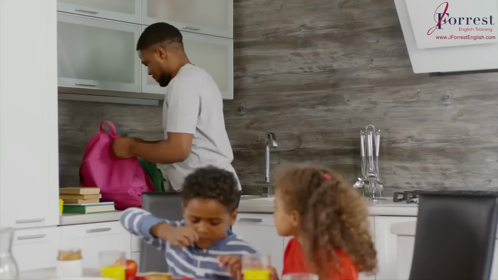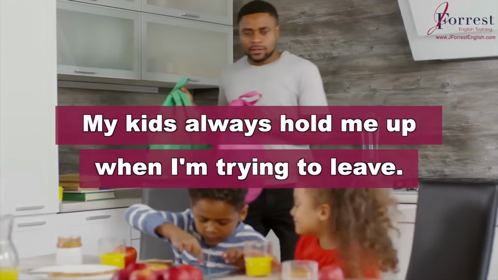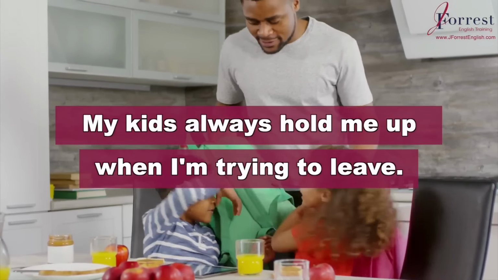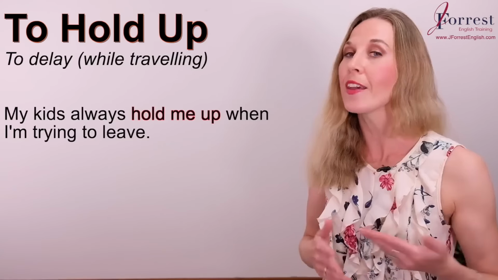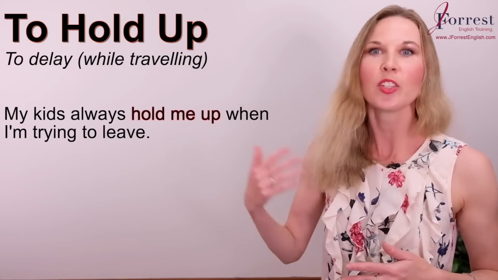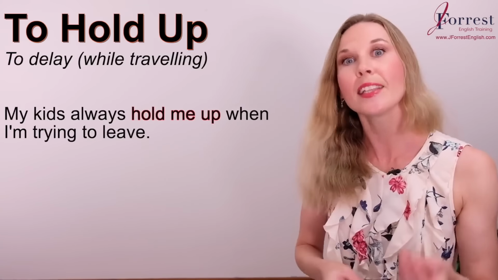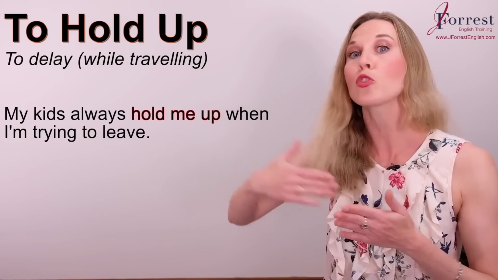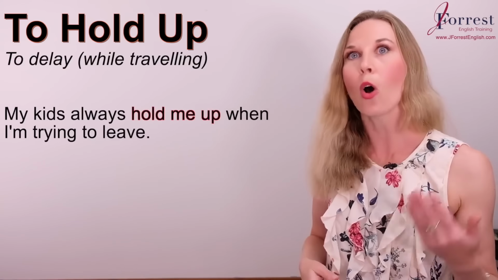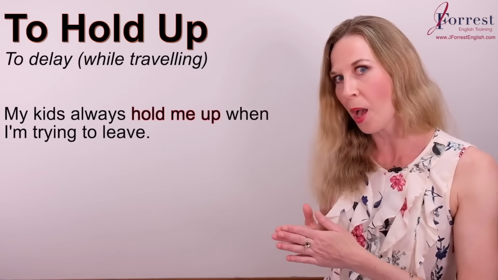For example, my kids always hold me up when I'm trying to leave. So you're trying to leave the house and then your kids, Mom, I need this, help me find that, do this for me, and they delay you. They delay you when you're trying to leave, you're trying to travel. My kids always hold me up.